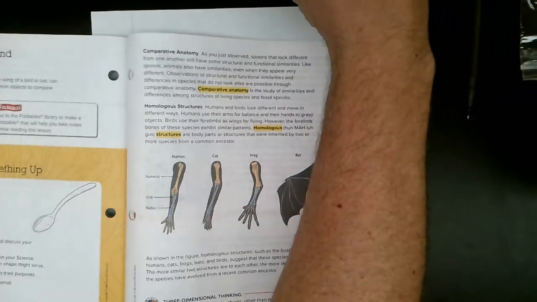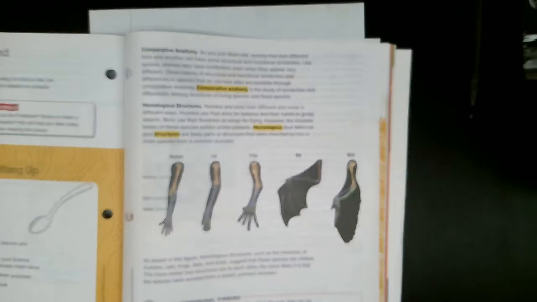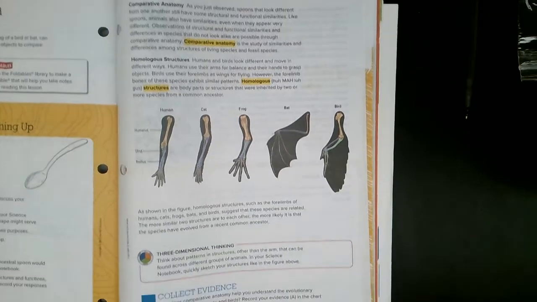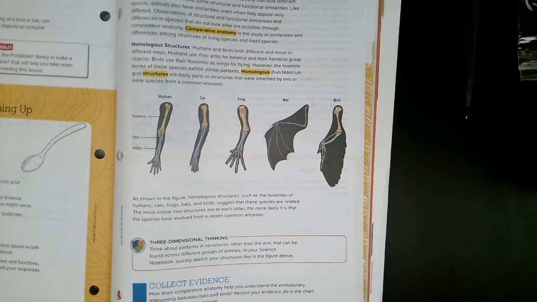And then, as shown in the figure, homologous structures such as forelimbs of humans, cats, frogs, bats, and birds suggest that these species are related. The more similar two structures are to each other, the more likely it is that the species have evolved from a recent common ancestor.